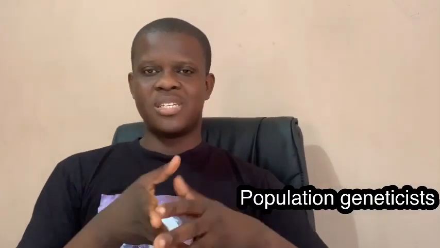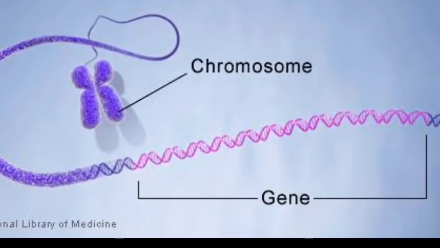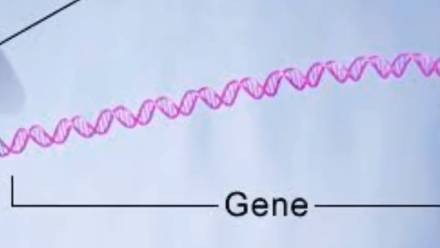What they study is the genetic structure of populations and how this genetic structure changes geographically and over a period of time. The gene itself is a discrete unit of hereditary information consisting of a specific nucleotide sequence in DNA. When hereditary information is encoded by a combination of nucleotides, that is a gene.